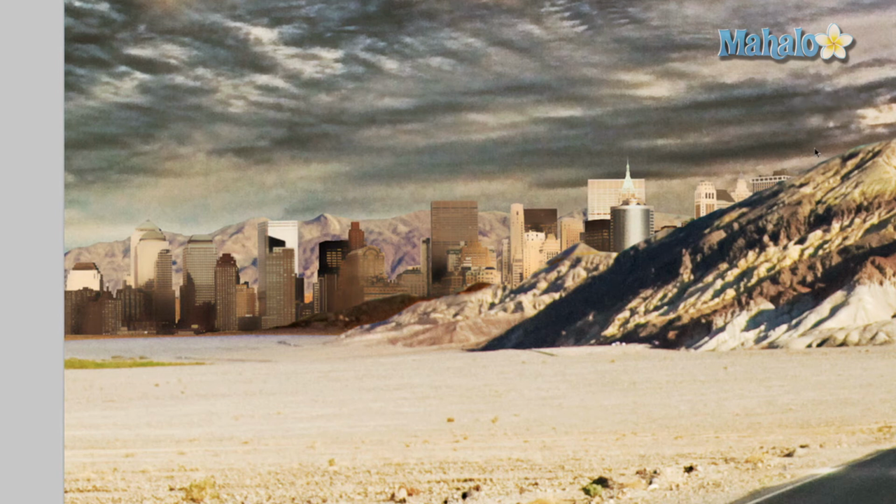Now there's one last thing I want to do, and I feel that the mountain range behind the cityscape is a little distracting, and I really want that city to stand out a little bit more, despite the fact that I was trying to blend it. So stay tuned. I'm going to go over using the eraser tools as well as the healing brush tools and patch tool for the next video.